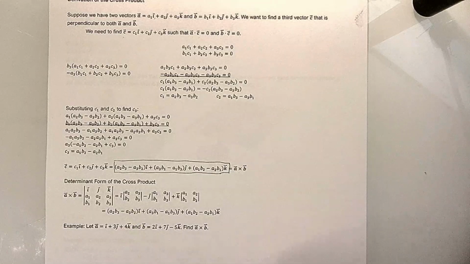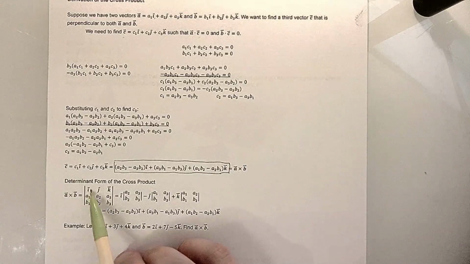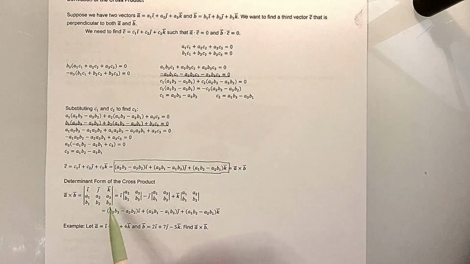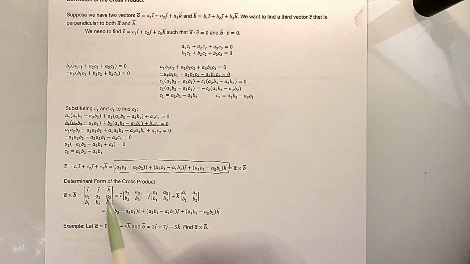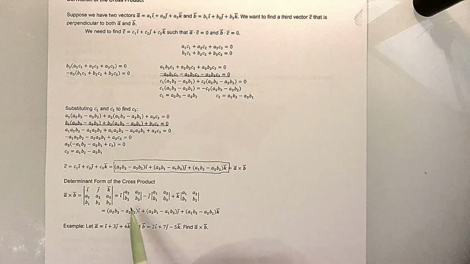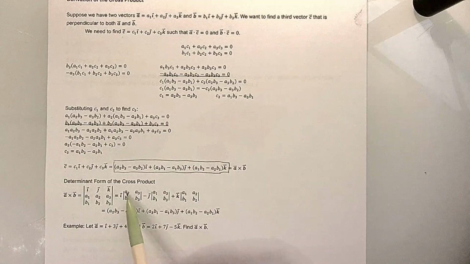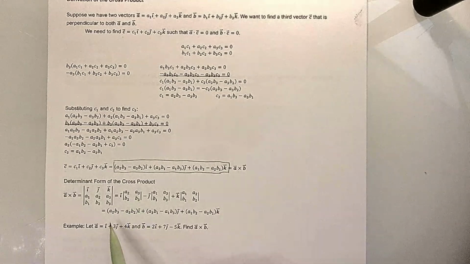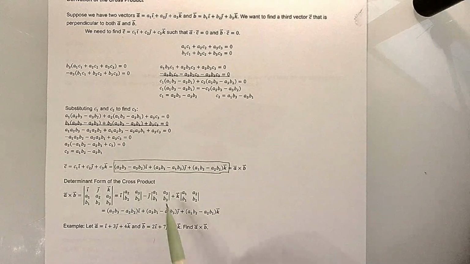We break them down to a 2x2 matrix using our first position I. We eliminate that row and that column, and we have the determinant of the remaining factors. So now this is A2 times B3 minus A3 times B2, and that's how we get our first one, and so on.